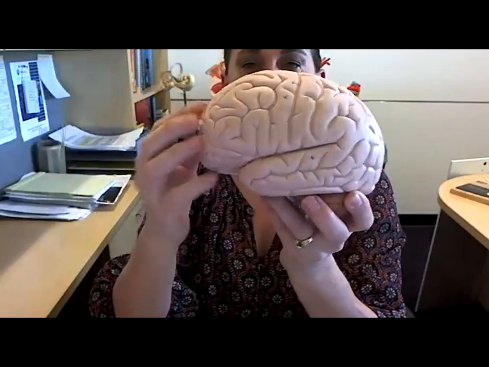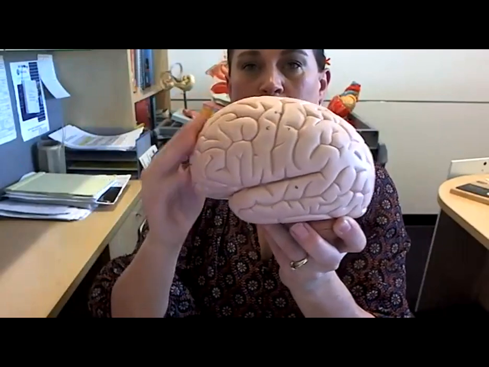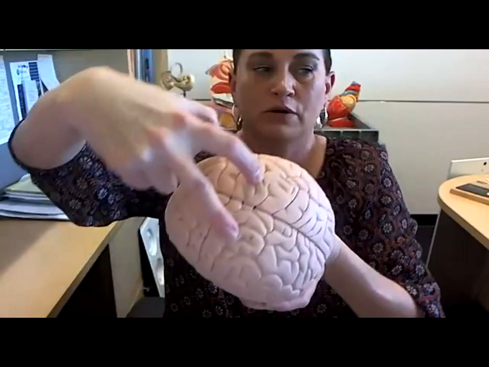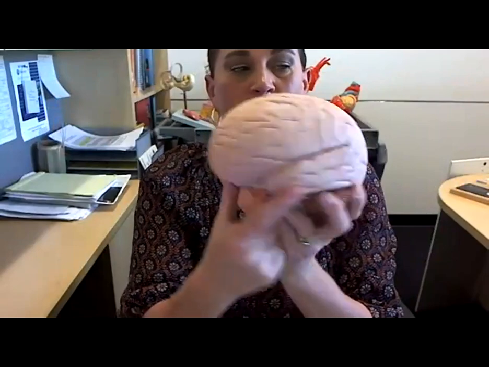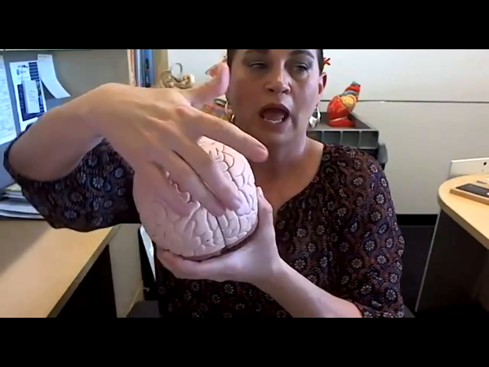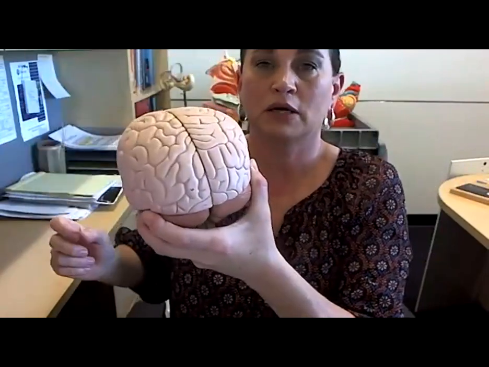This area that sticks out is the frontal lobe. The tops of the brain here and here are your parietal lobes. Here and here, on either side above the ears, is your temporal lobe. And the back of the brain here is the occipital lobe.